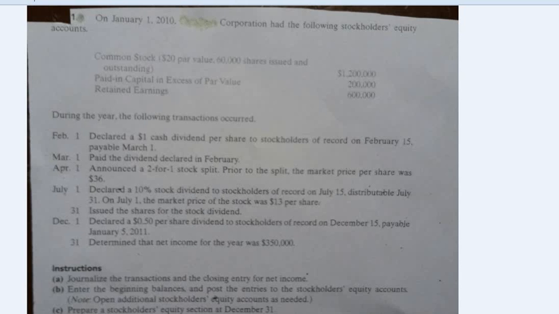So 60,000 multiplied by $1 per share gives me 60,000 cash dividends, and I told you how to compute it: the number of shares outstanding multiplied by the cash dividend per share.